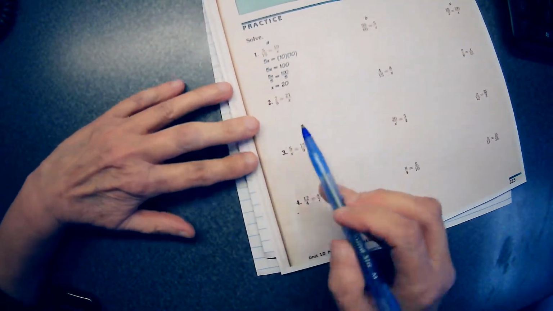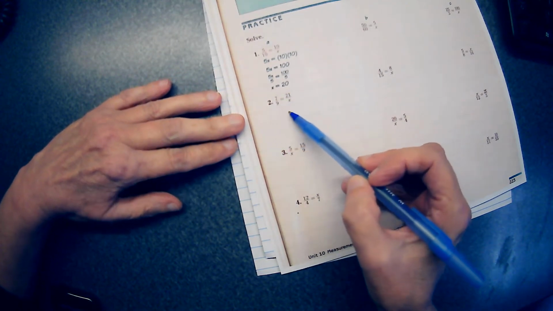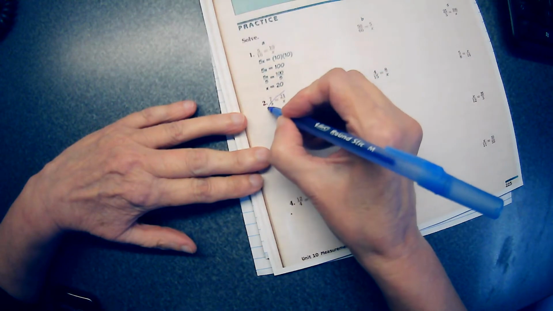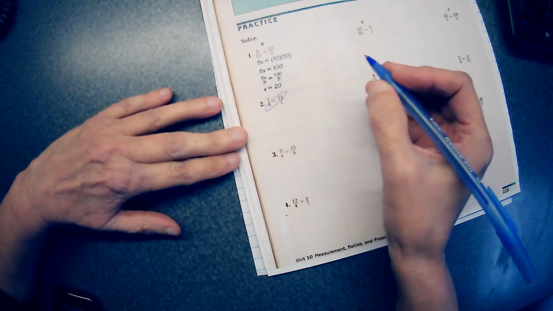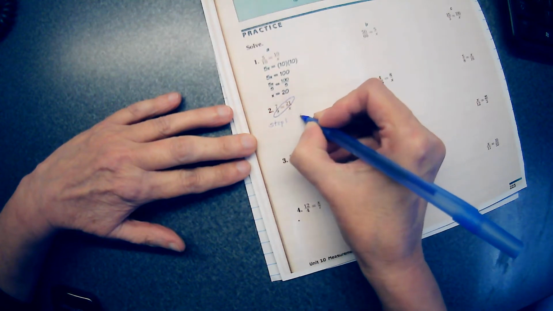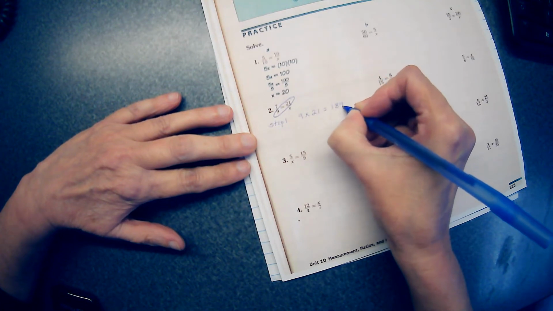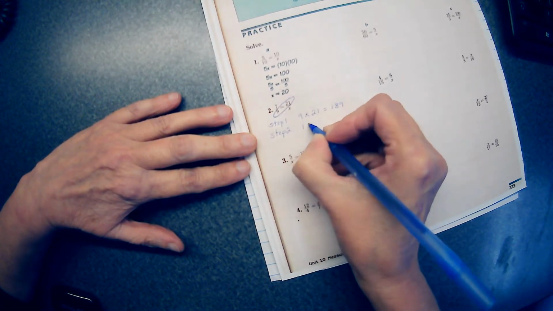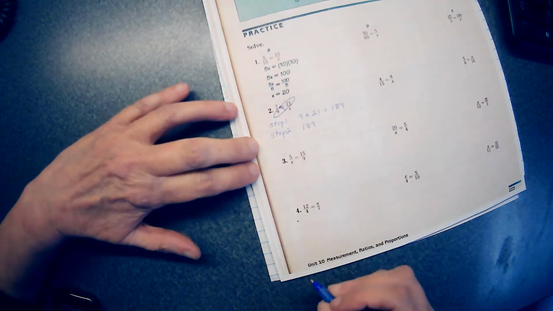Now let's go down here to this one. It doesn't matter where your unknown is. If you know 3 pieces out of the 4, you can find that missing 4th piece. Cross multiply the 2 numbers that you have that are catty-corner to one another. 9 times 21. That's step 1. Step 2, take that amount and divide it by the number that's catty-corner to your question mark.